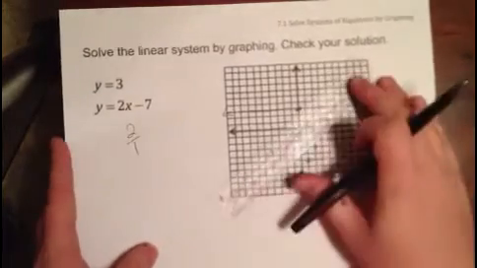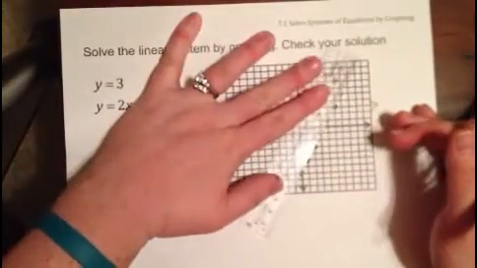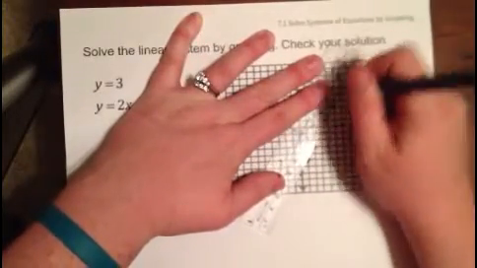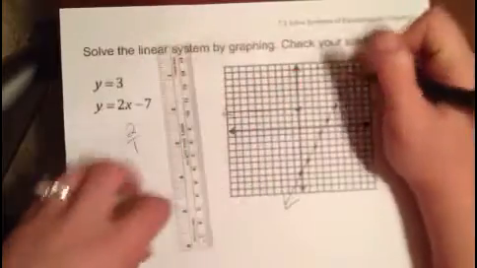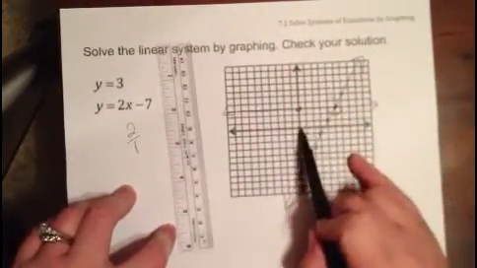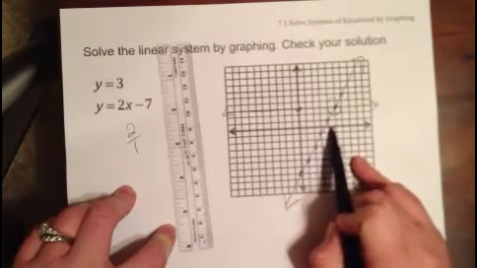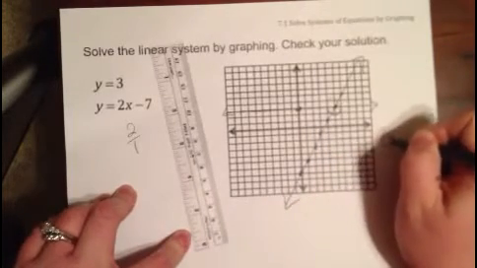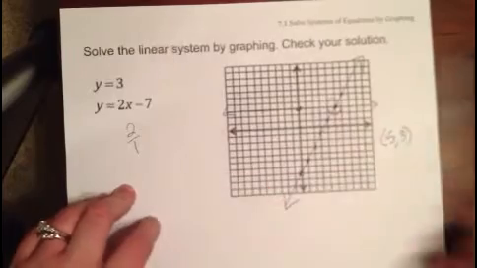So let's go ahead and draw that line all the way across the graph. And right here is the point where those two lines are crossing, it looks like. So let's check. That point would be 1, 2, 3, 4, 5, comma, 3. And we need to check that.